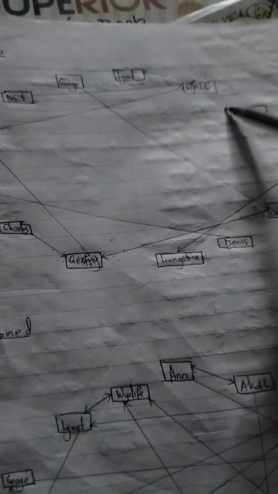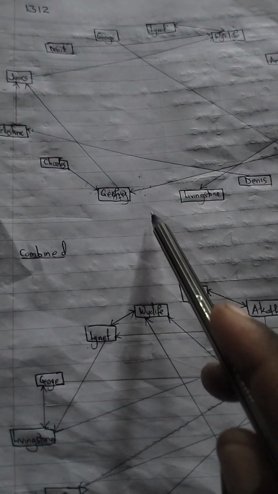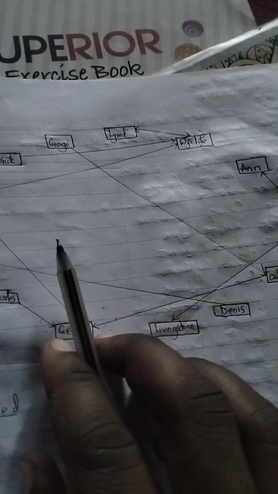So from Wycliffe to George is 4. From Wycliffe to George, you will count 4 because 1, 2, 3, 4. So that's why we have written here plus 4. George is not connected further, which means there is no connection again. George is the last one, Dennis is the last one here, then Charles the last one. So there is no connection again.